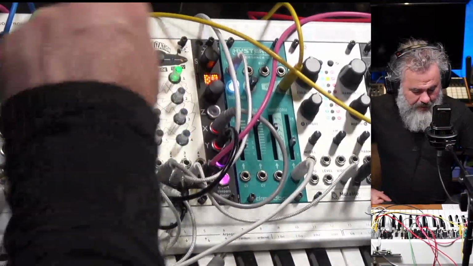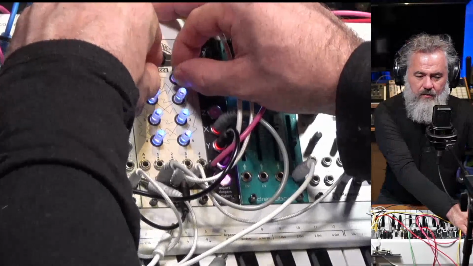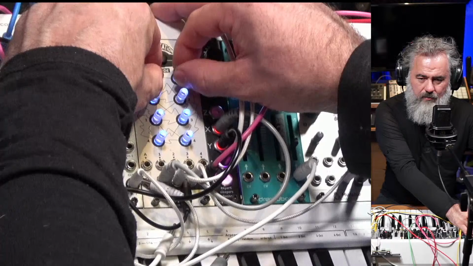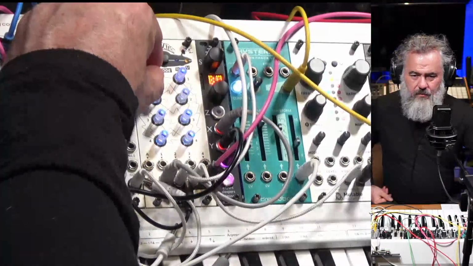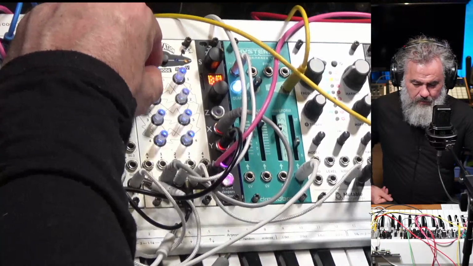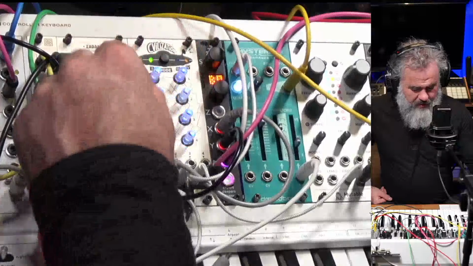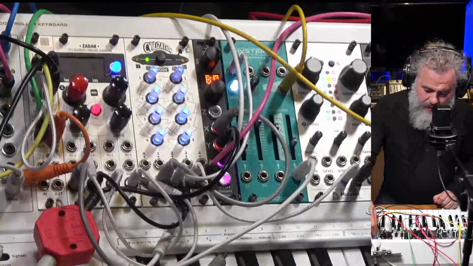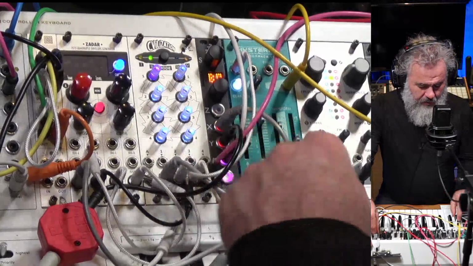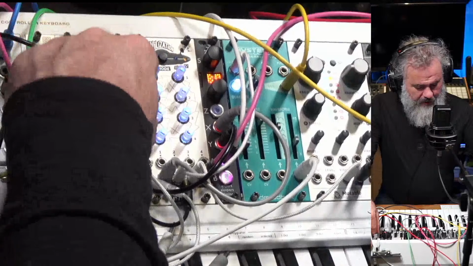Okay, let's go back to the pitch quantized side now. So I can now go. Yeah, so you get the sort of gist of it. Let's listen to what our second oscillator is doing. Might need to do a bit of tuning. Right, so I'm going to go back.